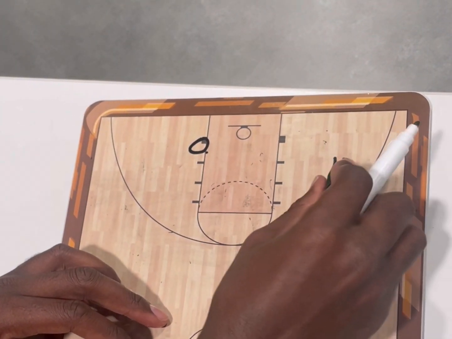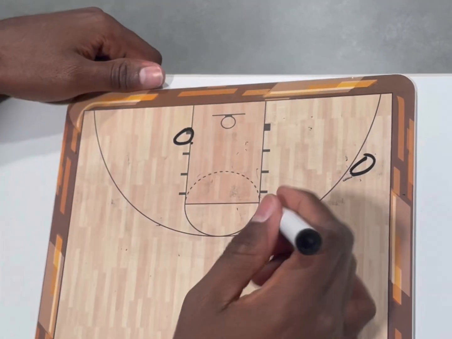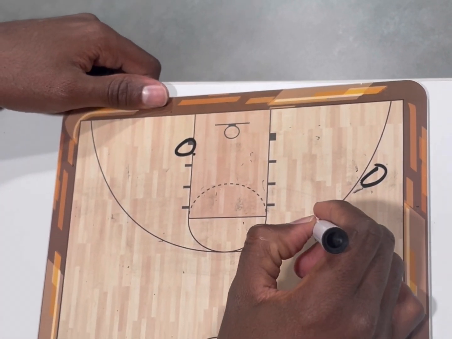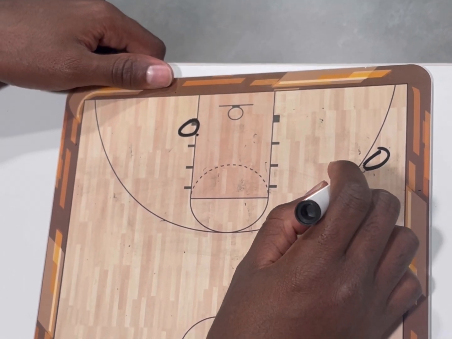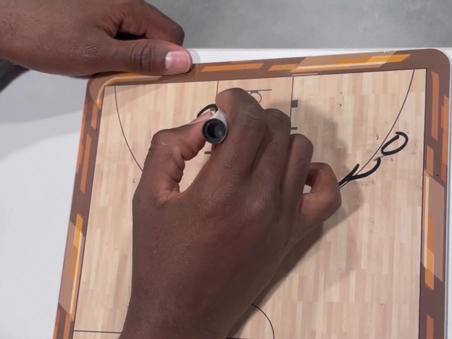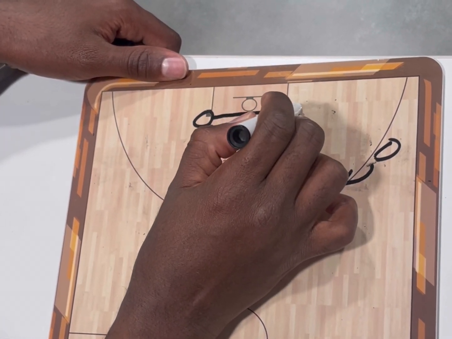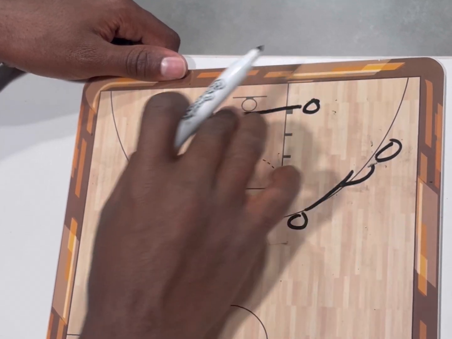Actually, no, I messed up, my bad, right? What's gonna happen is this is what's gonna happen. Whenever they do the handoff action, this is kind of where I messed up. Whenever they do the handoff action, what actually we do want is we want our big man to flash to the strong side block. Why do we want to do that?